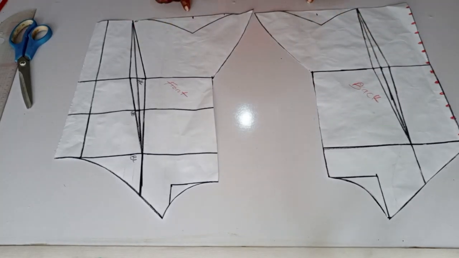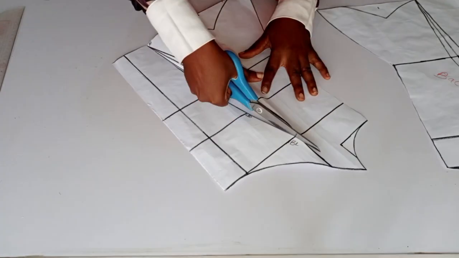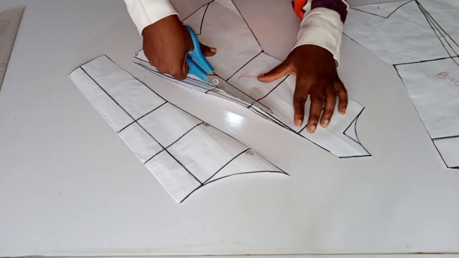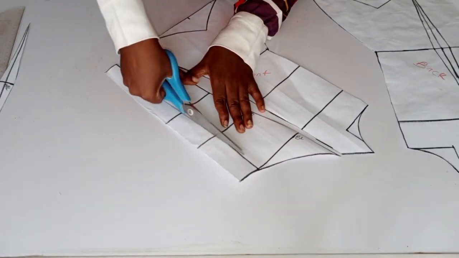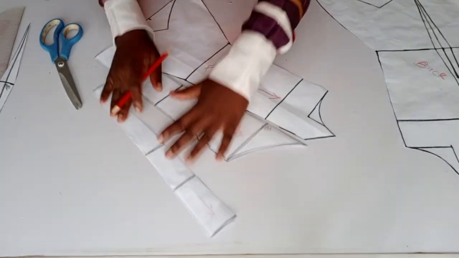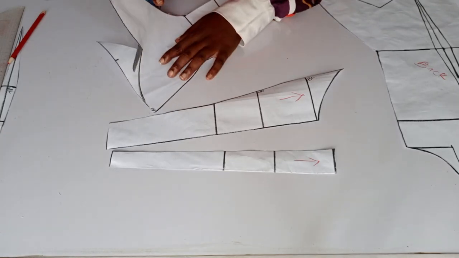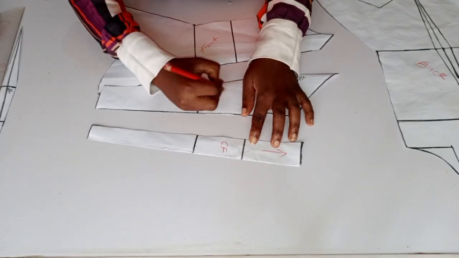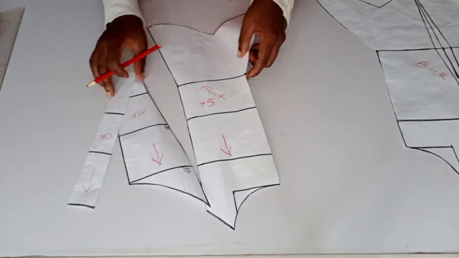I will need to cut out the dart. You name your pattern, very important, so that you won't be confused when placing it on the main fabric and when sewing it.